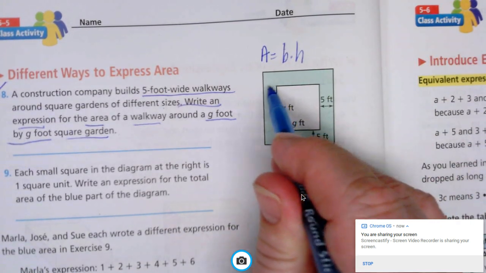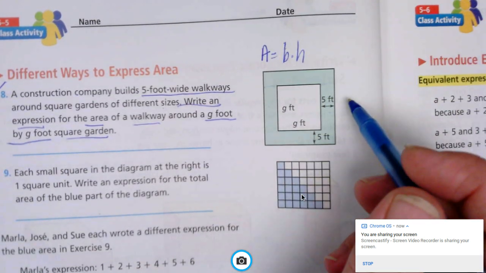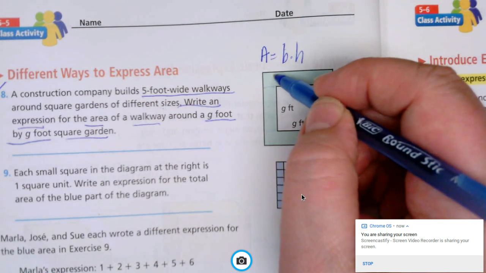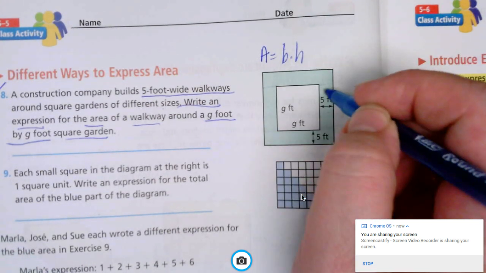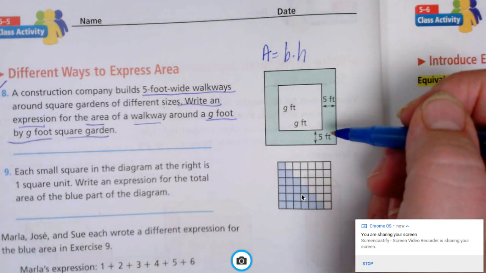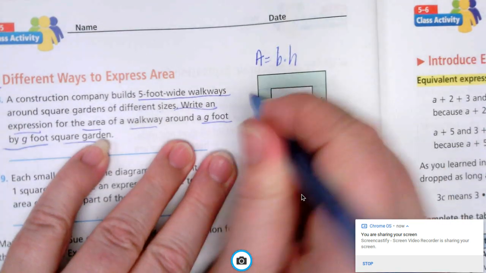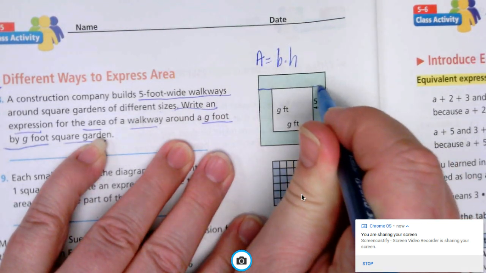We could divide it here and here and here and here, or we could divide it this way. So I'm going to draw a line here and here.